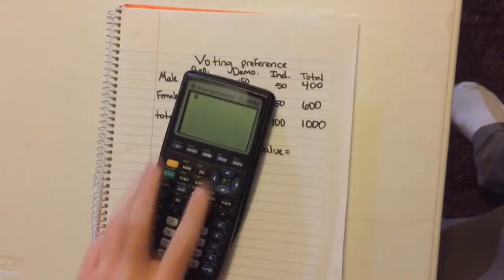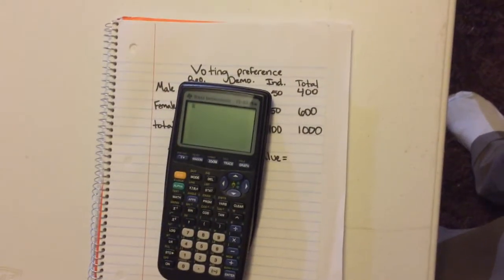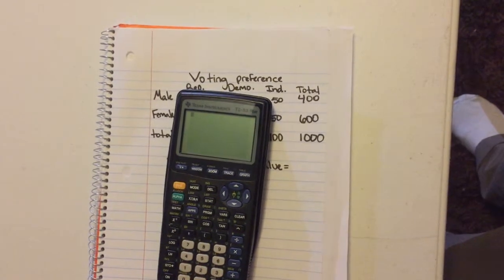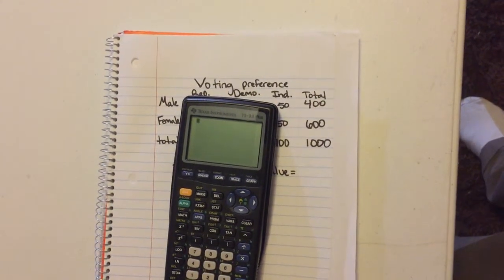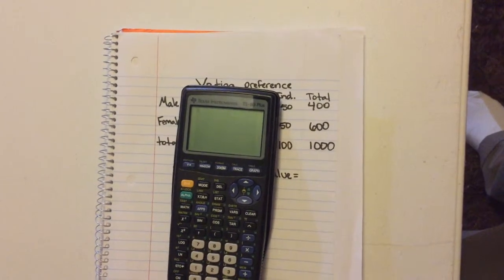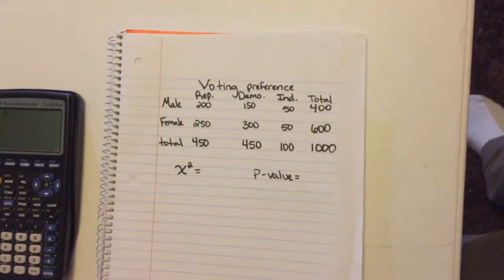Let's get started. So doing a chi-square statistic, you're going to need a TI-83 Plus, or at least that's what we're using, but any standard graphing calculator that has the matrix function and chi-square testability will do the same thing. So we're using a TI-83 Plus, but other versions work as well. And we have our stats right here.